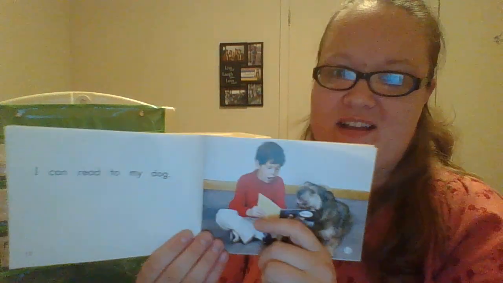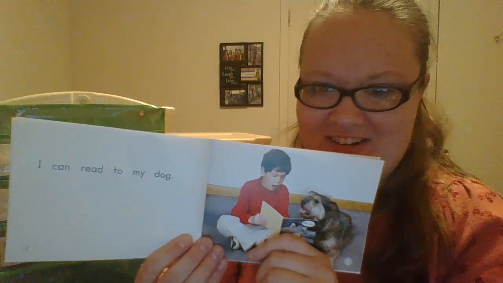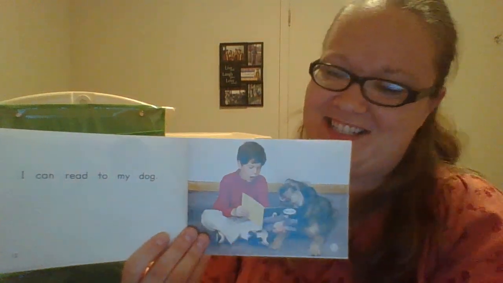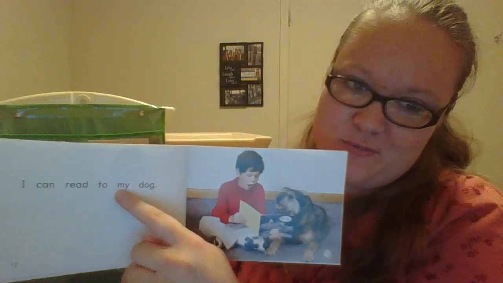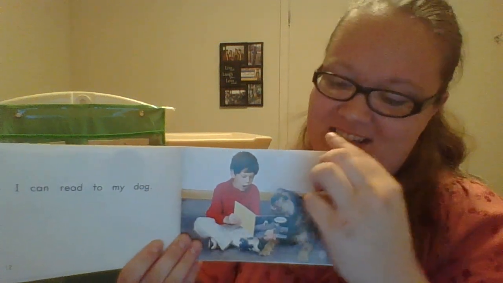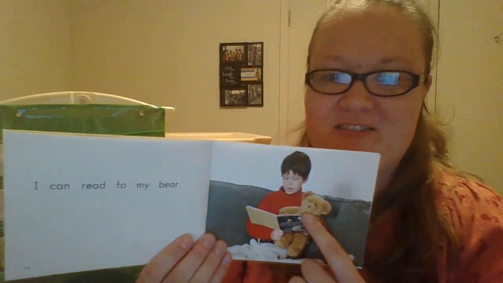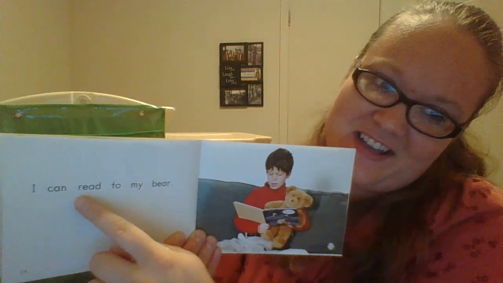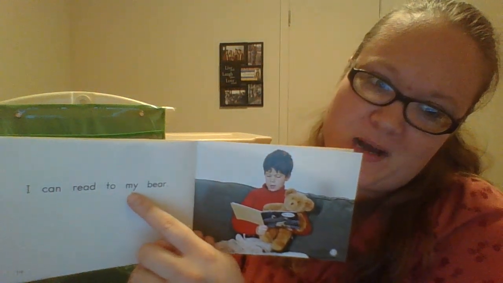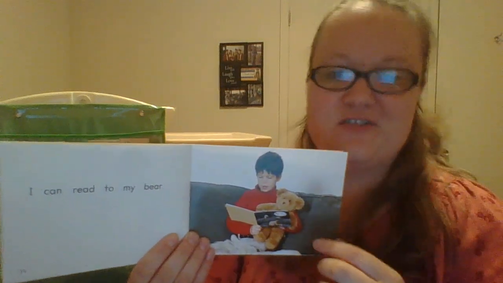Wonderful. Oh, who is he reading to now? That's right, that's his dog. I can read to my dog. Now he has a little bear with him in his arms. He's going to read too. I can read to my bear.